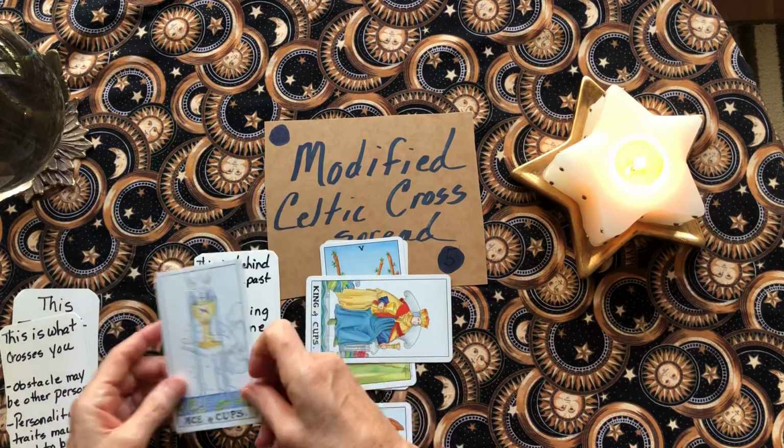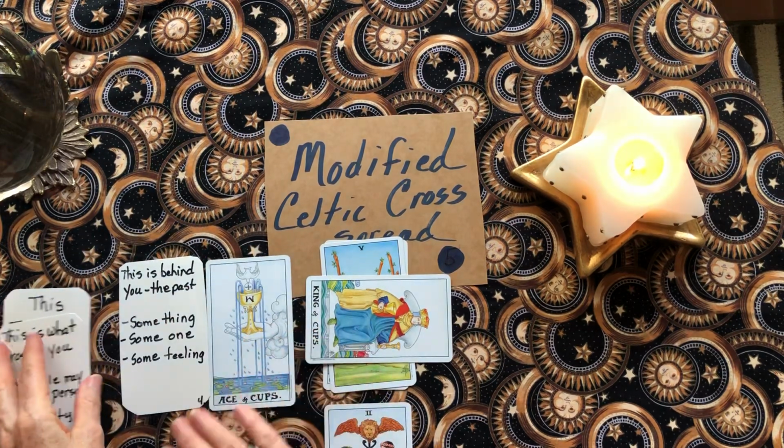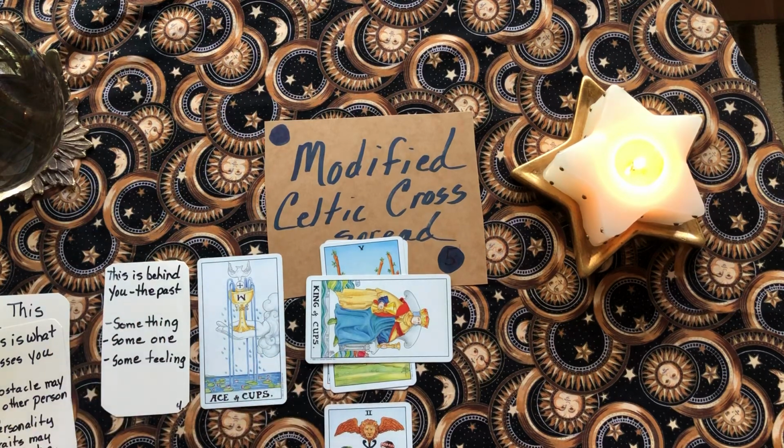And certainly, card number 3 is a beautiful Ace of Cups. So it is in the past.